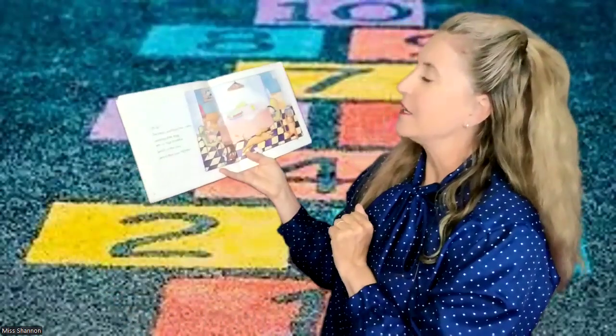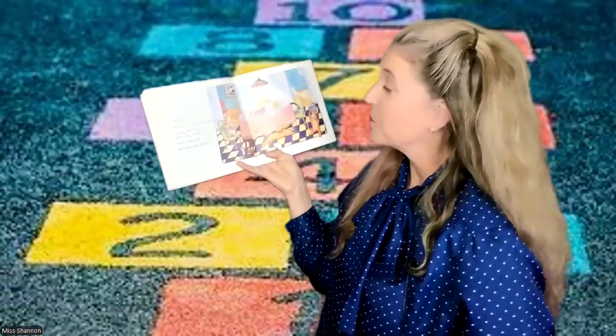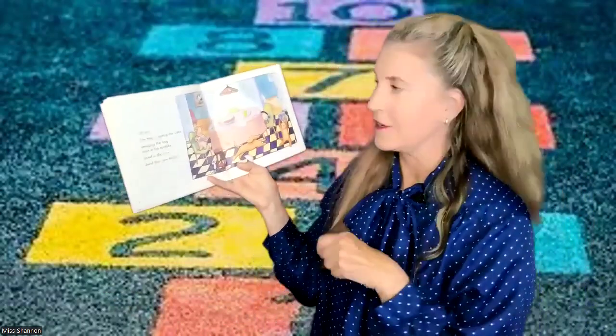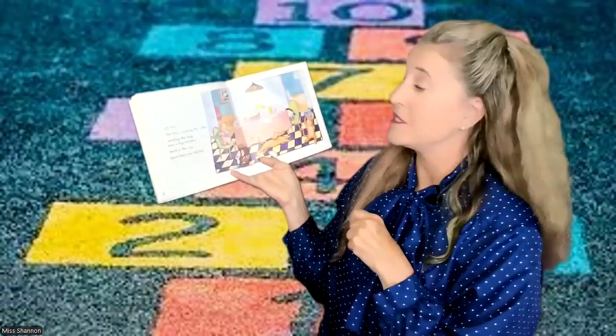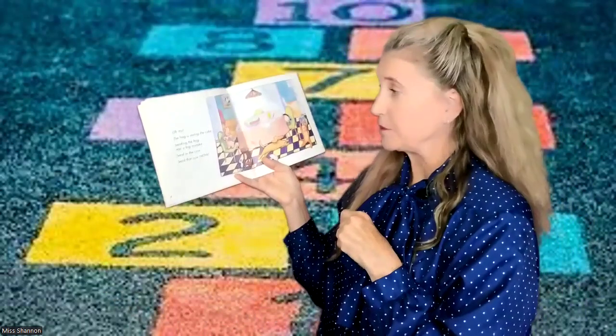Oh my, the hog is eating the cake. Sending the hog was a big mistake. Send in the cow. Send the cow in right now. Okay, we have some rhymes. Cake, mistake. Cow, now. Very good job today, rascals.